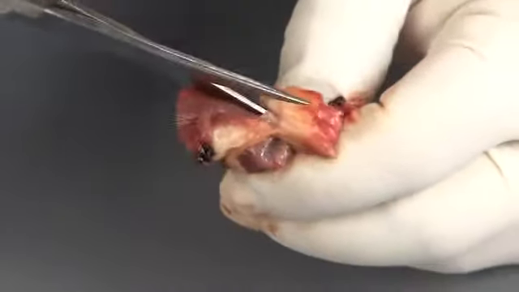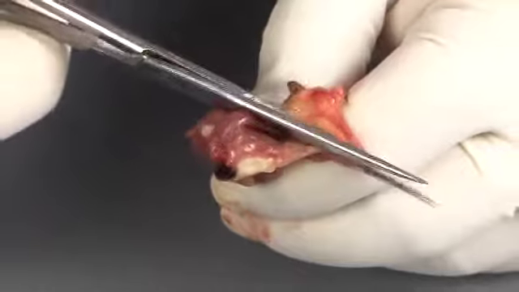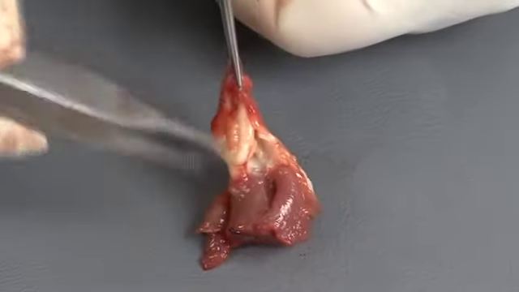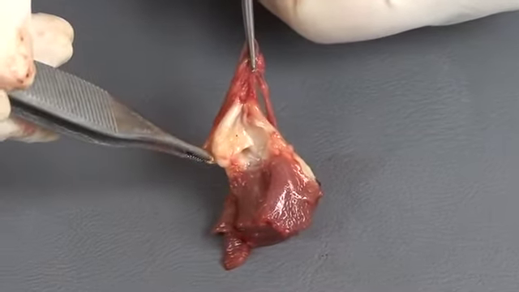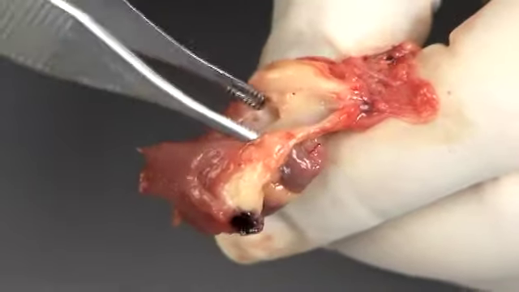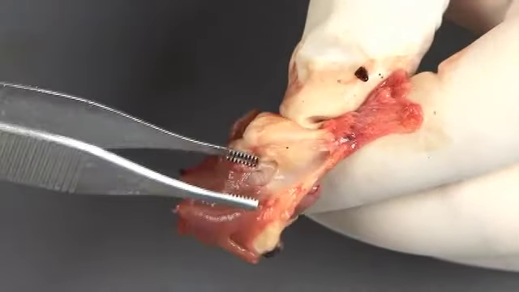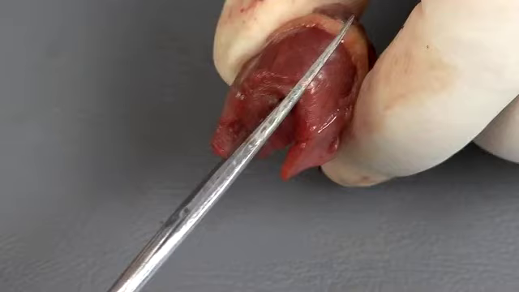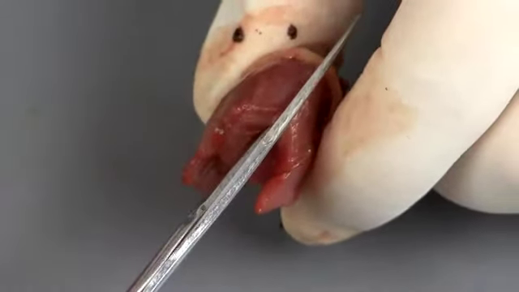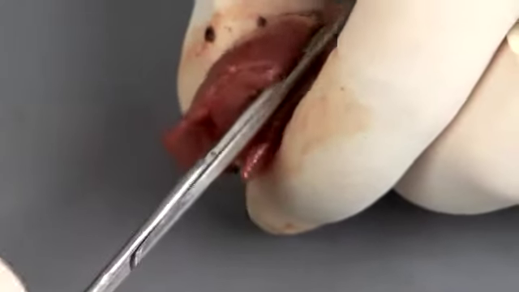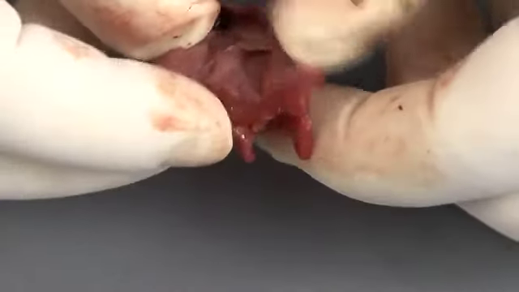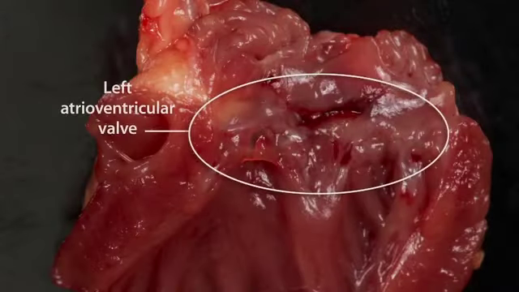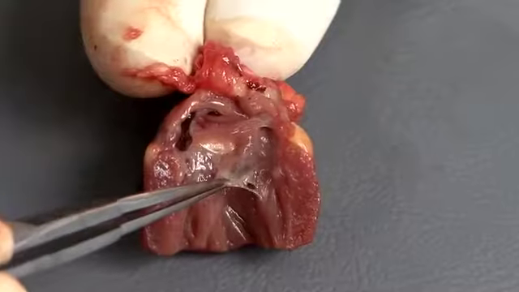Continue the heart exam by opening the pulmonary outflow tract. Examine the lumen of the pulmonary artery, which should be creamy white and smooth. The pulmonary valve is a very thin semilunar structure. Turn the heart over to the left side and make a cut up the left ventricle. Open the chamber and evaluate the left atrioventricular valve, which should be thin and smooth.